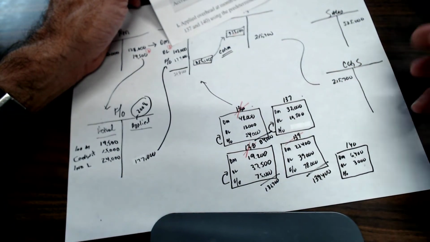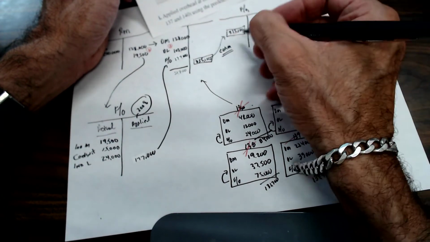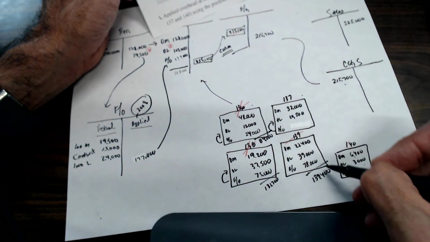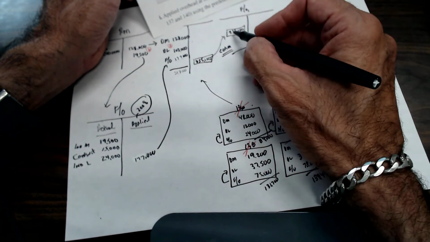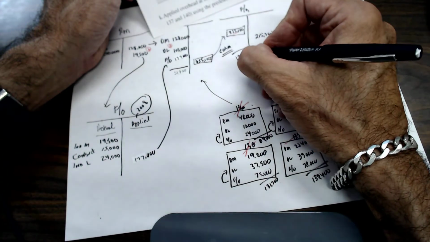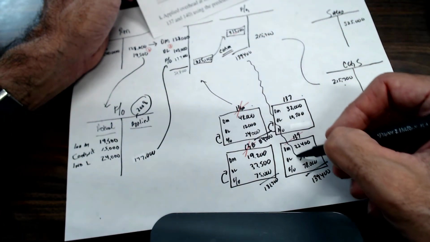So the journal entry would be a debit to cost of goods sold and a credit to finished goods. Where will that leave this balance? It better add up to the one job that's still in there, 139,400. 355,100 minus the 215,700 leaves 139,400, which is exactly what it is.